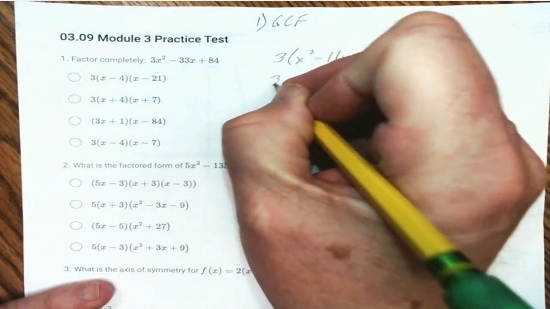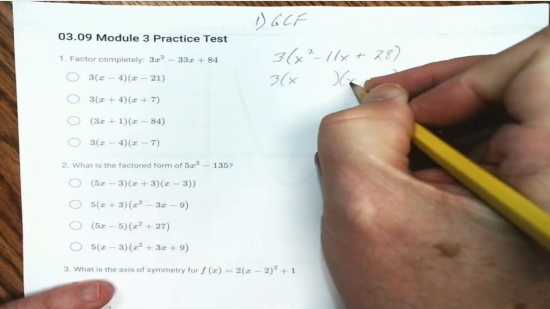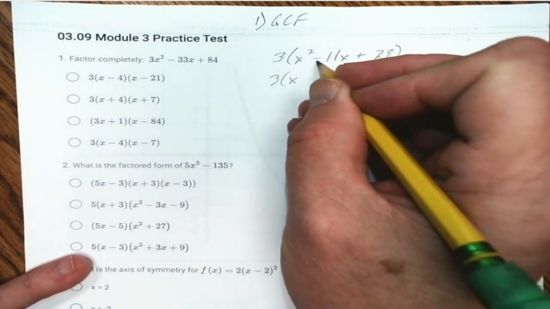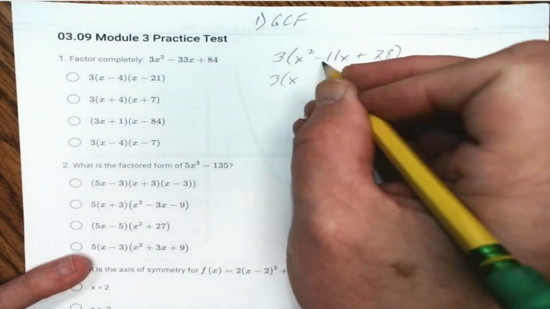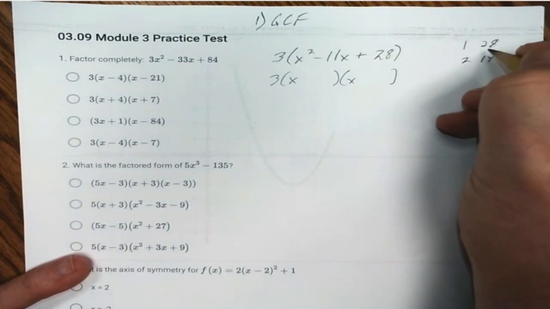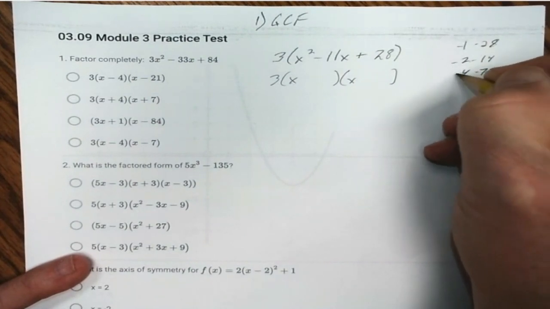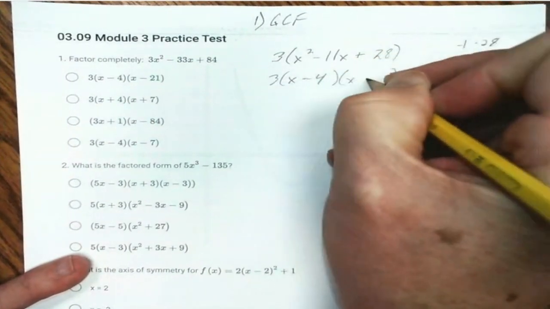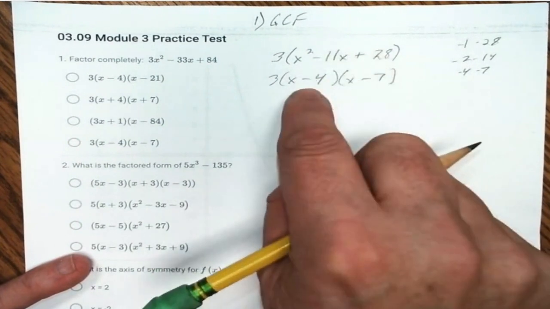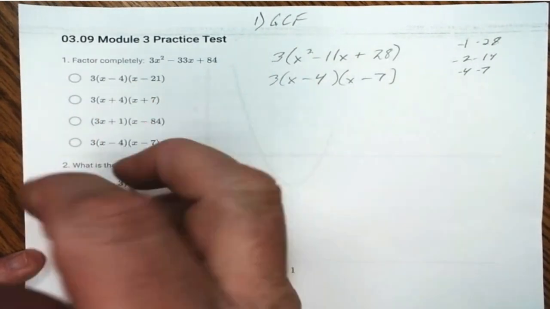So we've got a 3, and this is going to break up into factors of x something, right? We need factors of 28 that add up to 11. Since this is a negative and this is a positive, they have to both be negative. So 1 and 28, 2 and 14, with all of them being negative. 4 and 7. Oh, there it is. X minus 4. Negative 4 plus negative 7 is negative 11. Negative 4 times negative 7 is positive 28. So I need to look for this one. There we go.